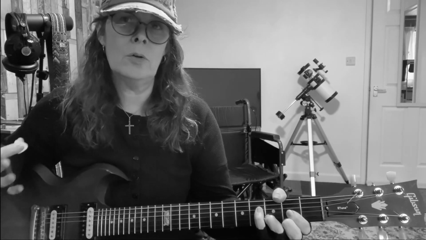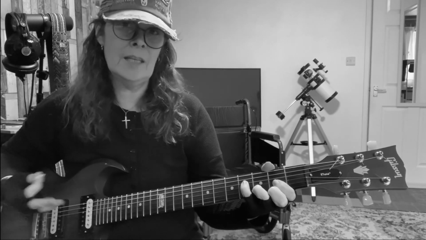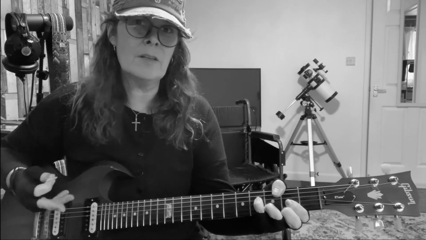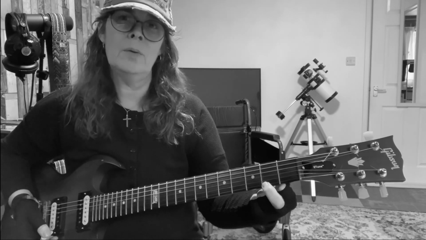But what I'm going to do with these chords here and this shape is add in this note here, which in this position would be the 4th fret of the D string, which would be an F sharp. Now F sharp is part of the D chord because here we're fretting on the 2nd fret of the E string, which is an F sharp.